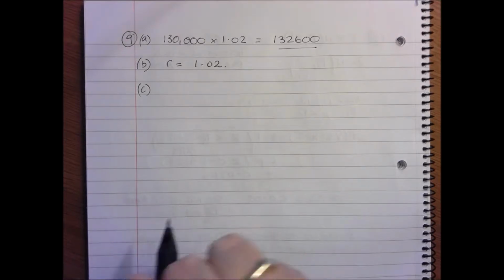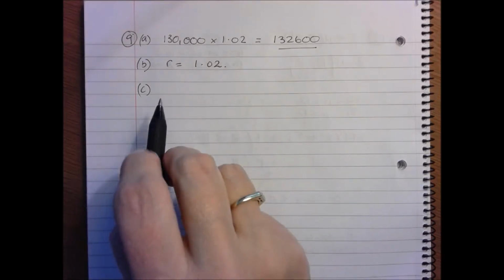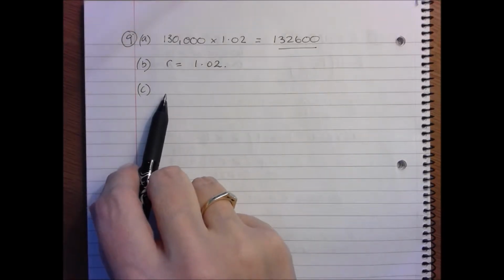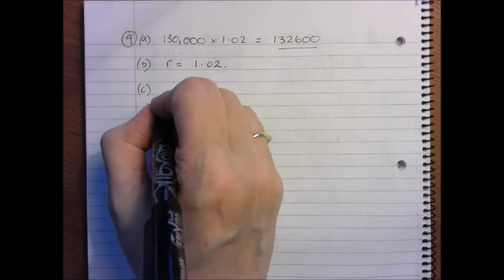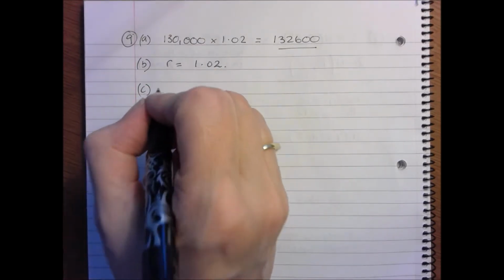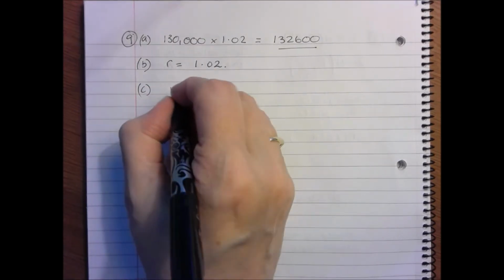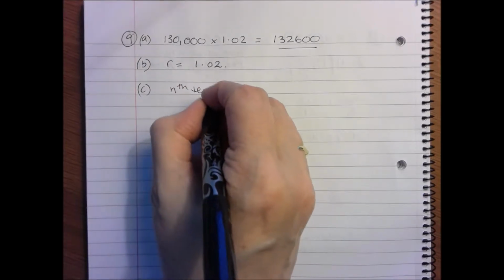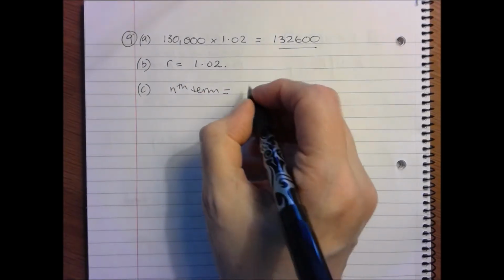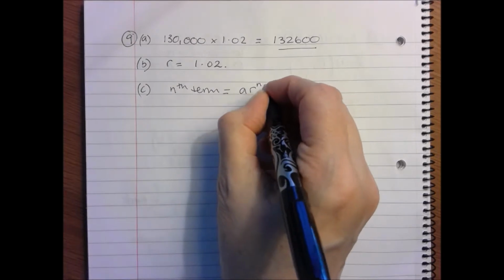And then part C is asking us to find the year in which the population reaches 260,000. So basically when it's doubled. So we're looking at the yearly population here, not the total population. So we don't want a sum. What we want is the nth term. And the nth term, if you remember, is given by ar to the n minus 1.